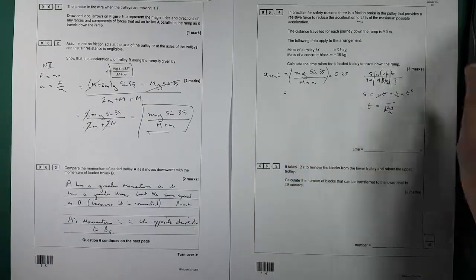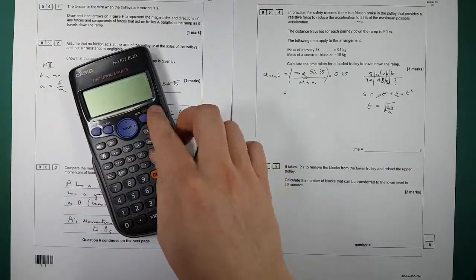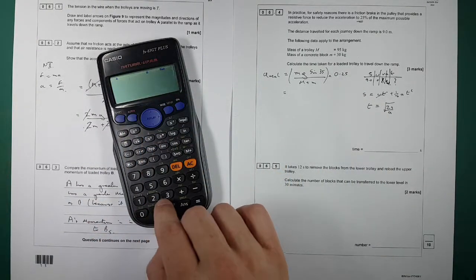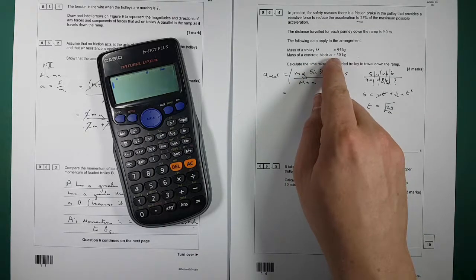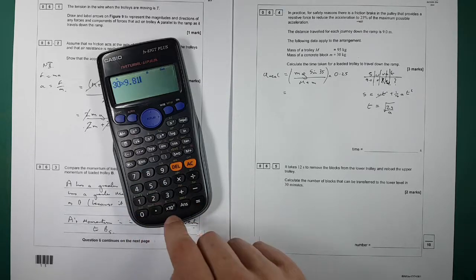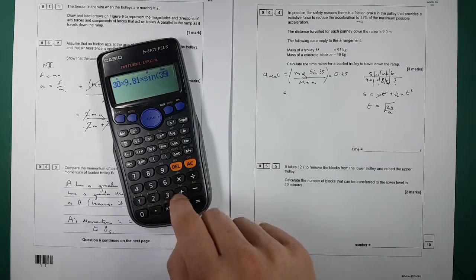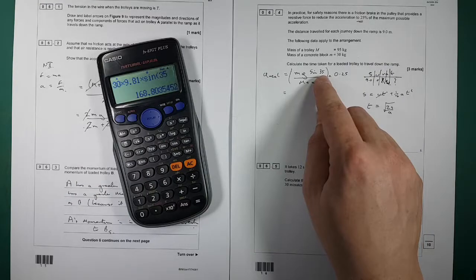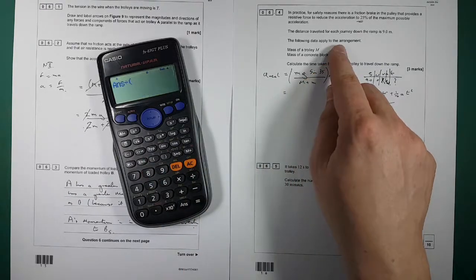So I'm going to work out what this fraction first is. So we have the mass of the concrete block 30 times by 9.81 times by sine of 35. So that's that bit, divided by 2 masses added together.